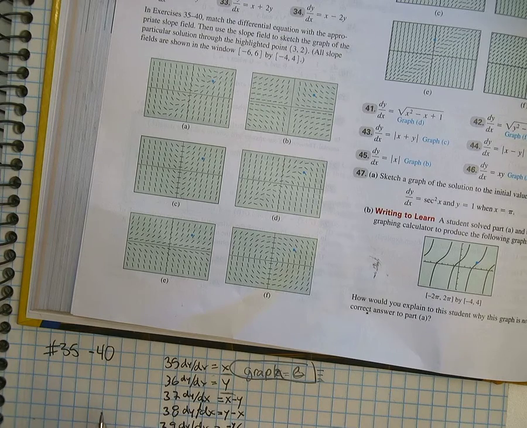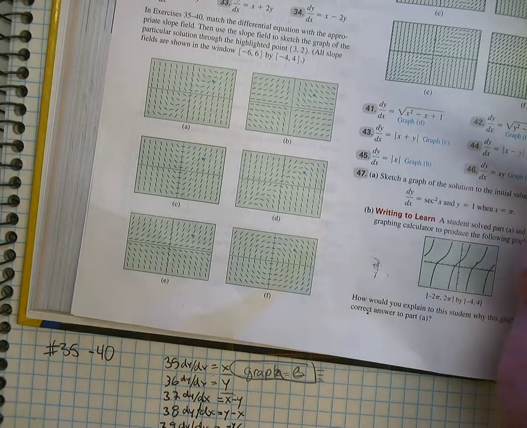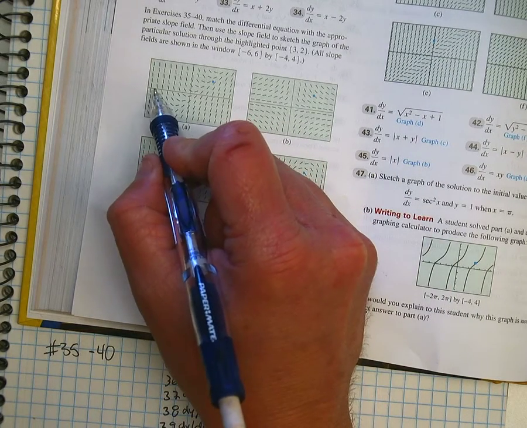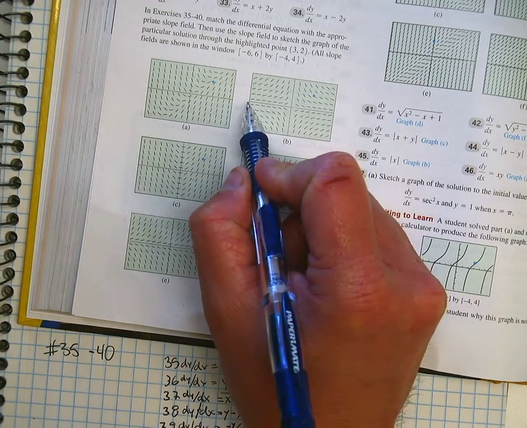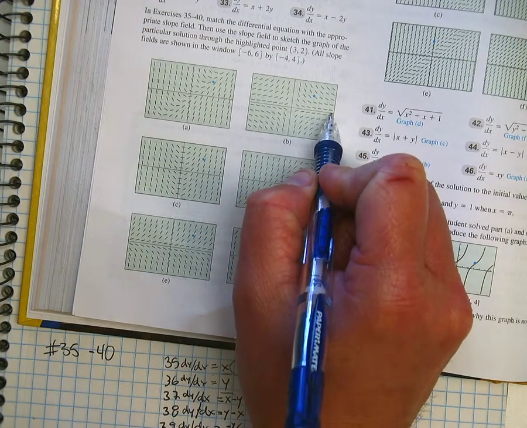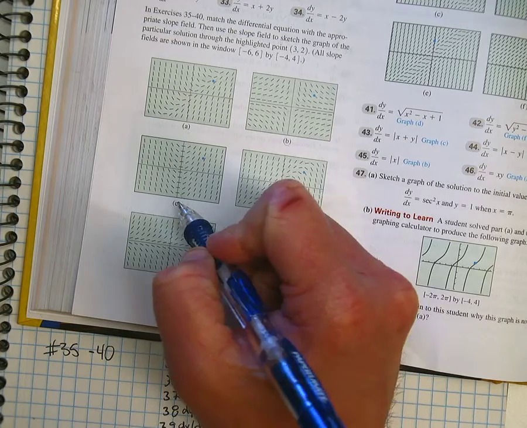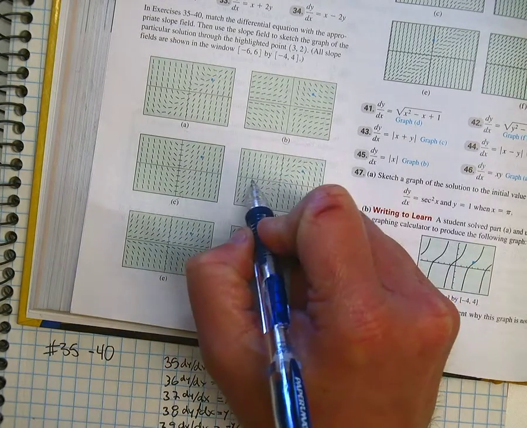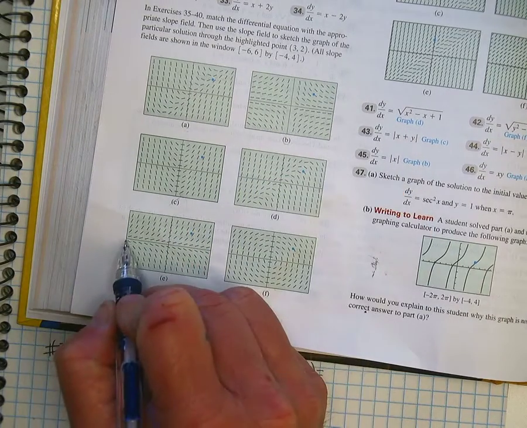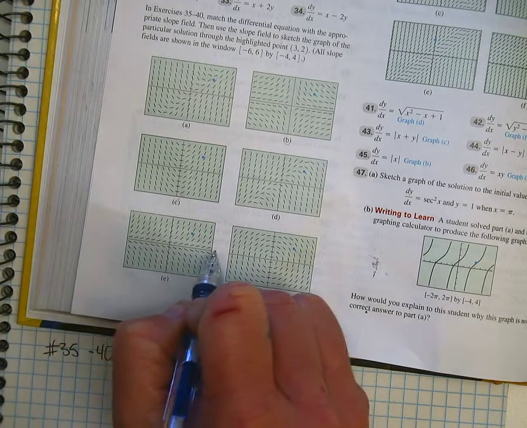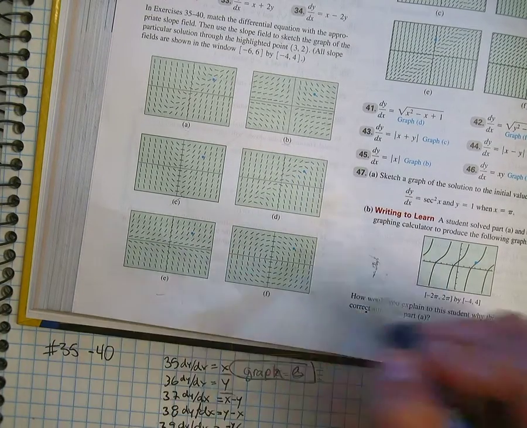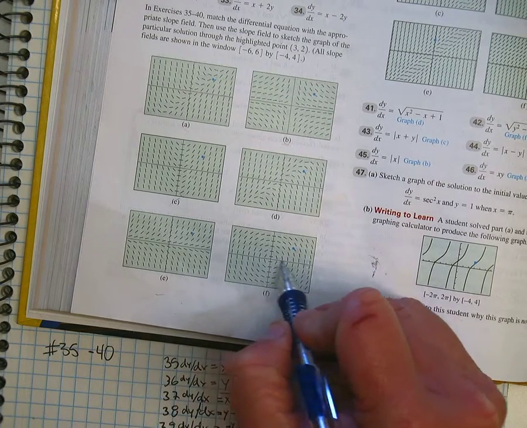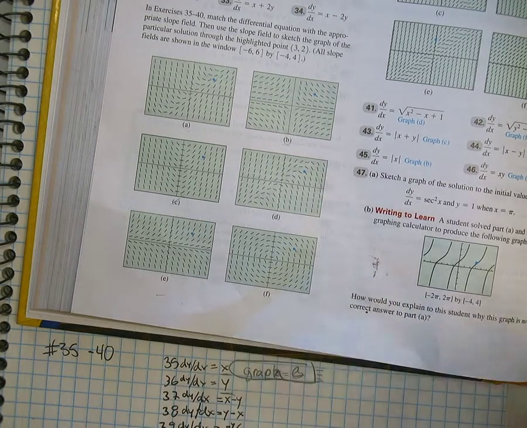So the next one is dy/dx equals y. So that's when y equals 0. Y equals 0 on the x-axis. If you look right here, there are no horizontal lines on the x-axis. Right here, it could be horizontal lines, so I'm going to say it could possibly be B. We're already done with C. It is not that one. This one right here also has horizontal lines, so it could be this one. So we're going to go between B and E. And this one right here does not have horizontal lines, so we know it's not this one.